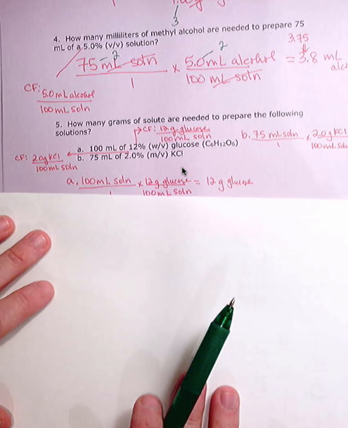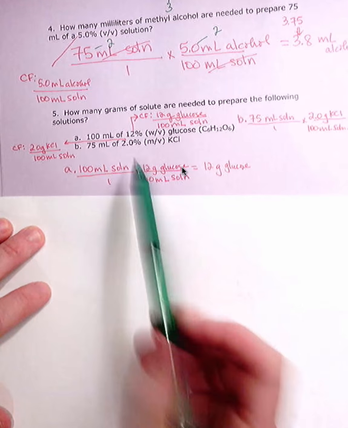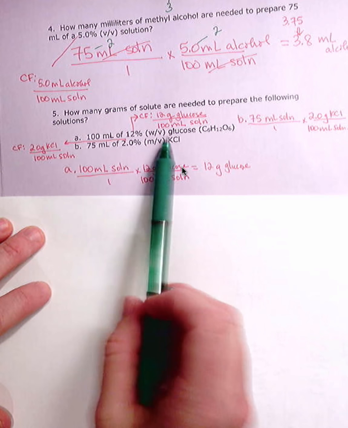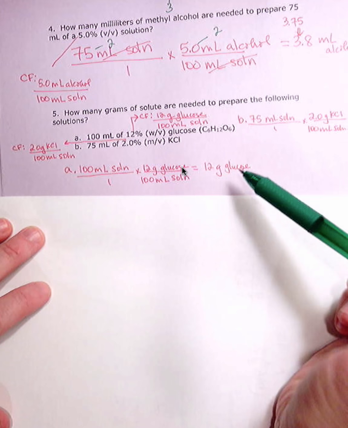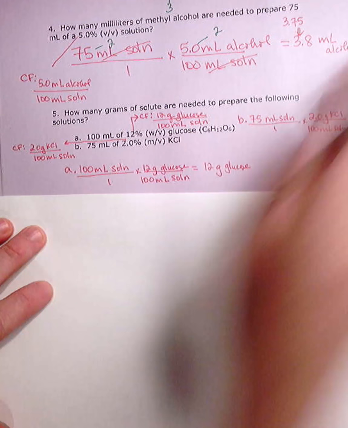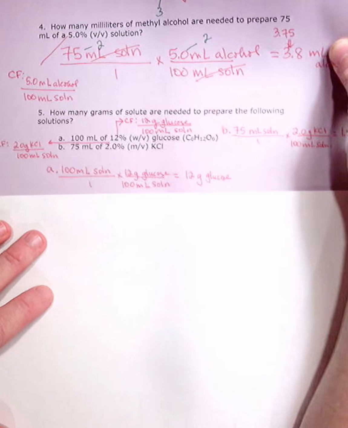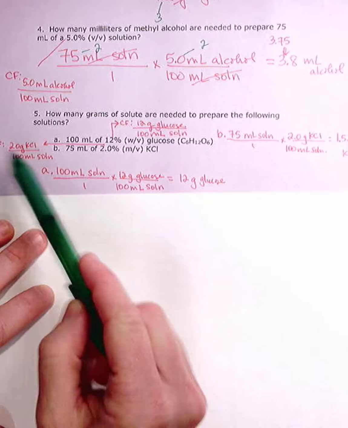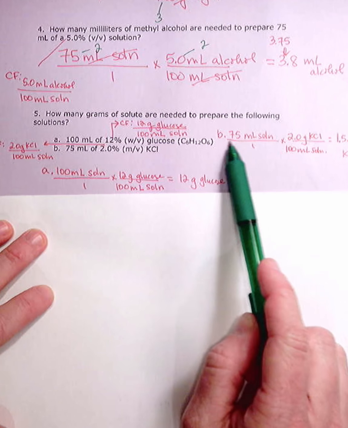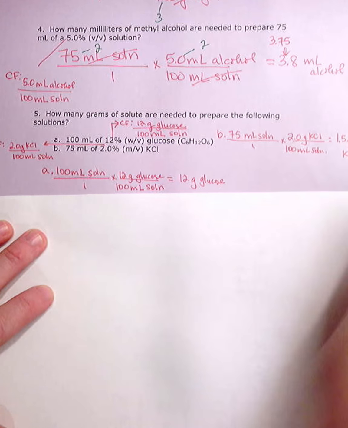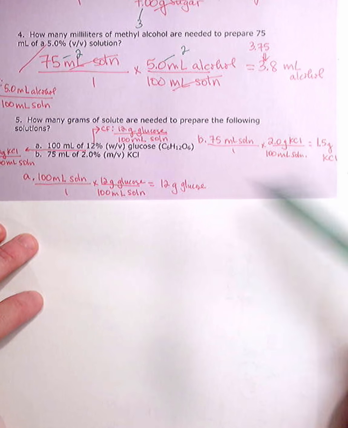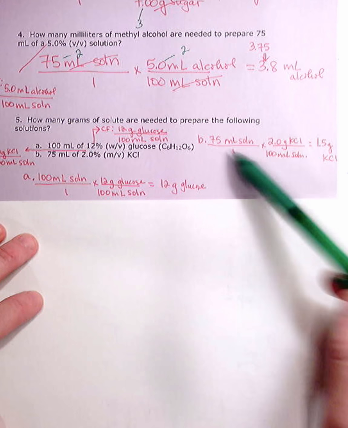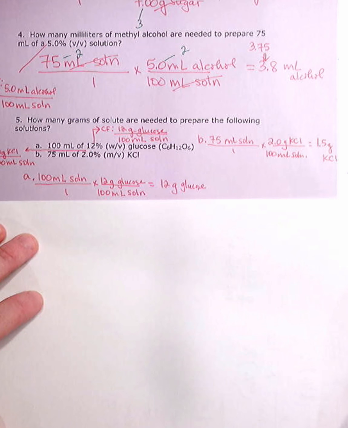So with A, you're starting off with 100 milliliters of solution. You're going to multiply that directly by your conversion factor, and you'll end up with 12 grams of glucose. And then in B, you're going to take this conversion factor and multiply it times 75 milliliters. So you end up with 1.5 grams of KCl. Both of these have 2 sig figs because the starting quantities have 2 sig figs.